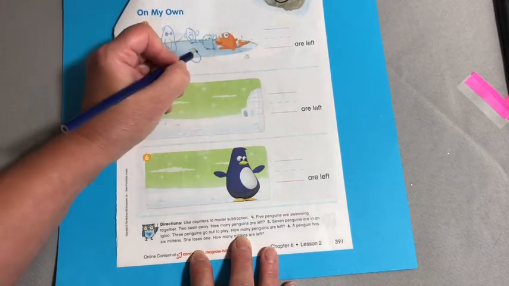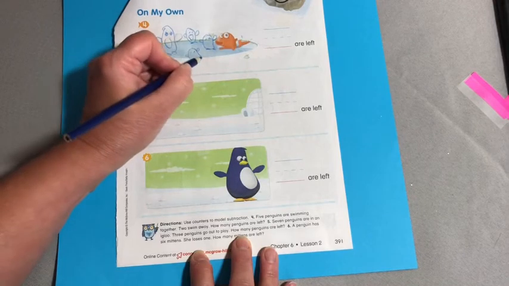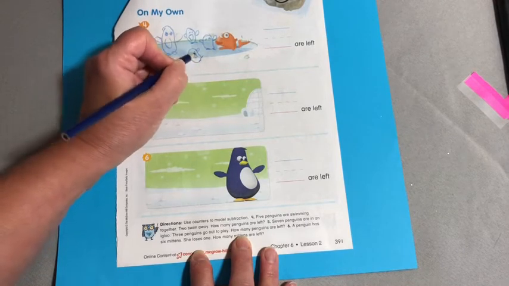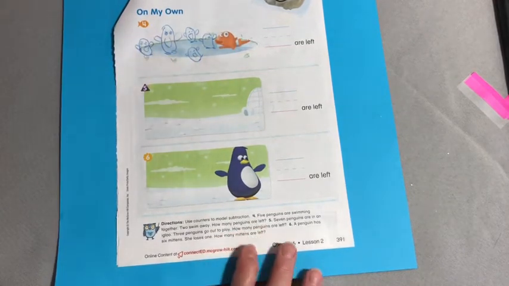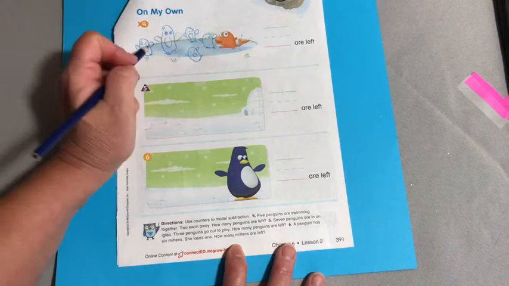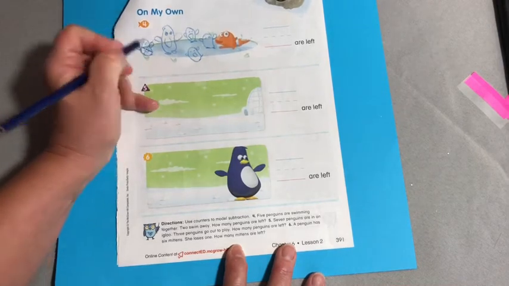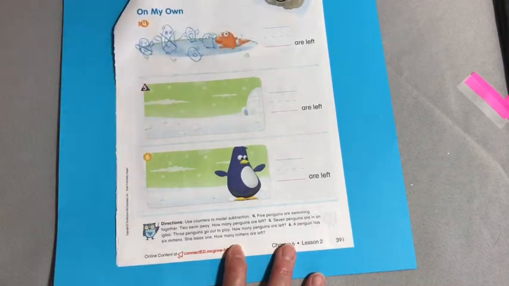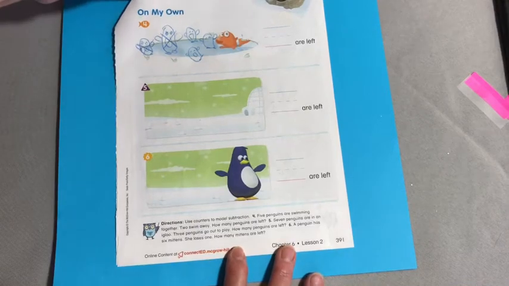Okay. We'll make this guy swimming on his back. Make his flippers up like that. Okay. So 5 penguins are swimming and 2 swim away. Let's have this guy. He looks like he's going away, and this guy. So they are swimming away.